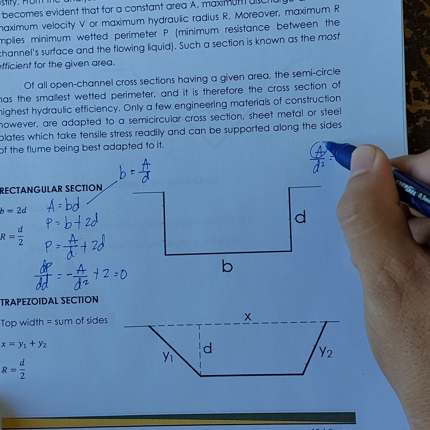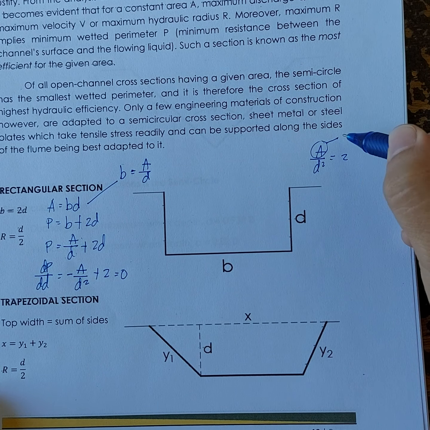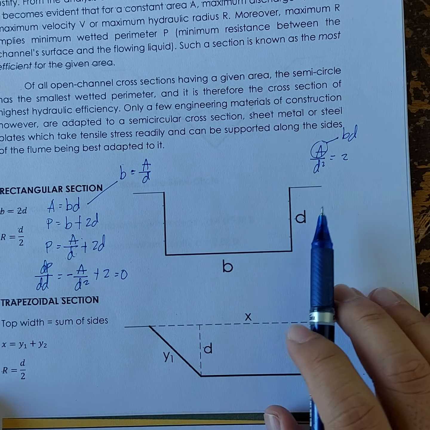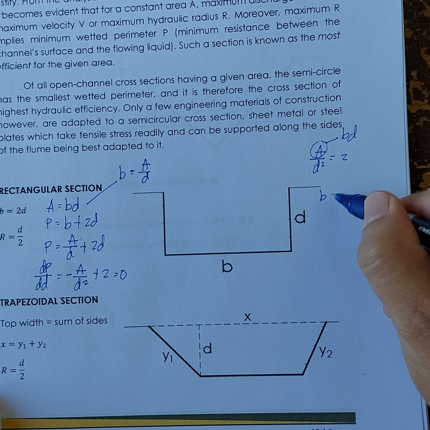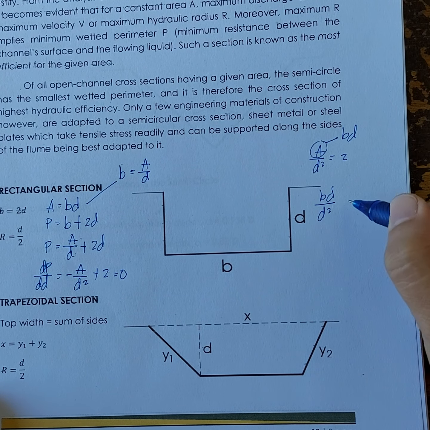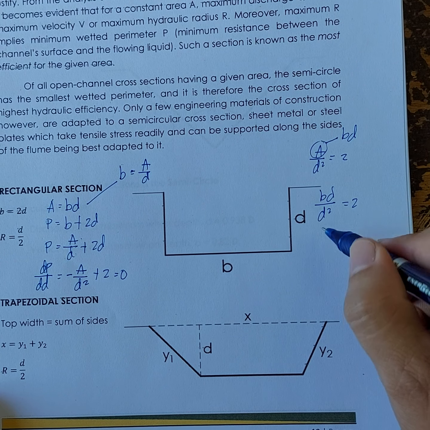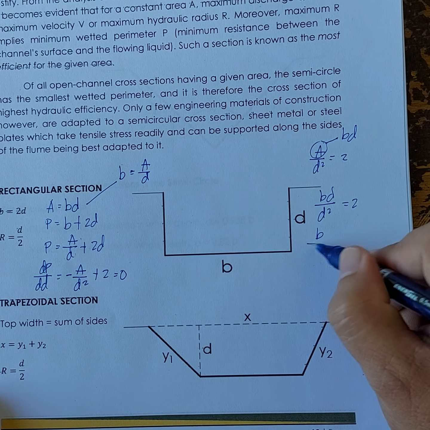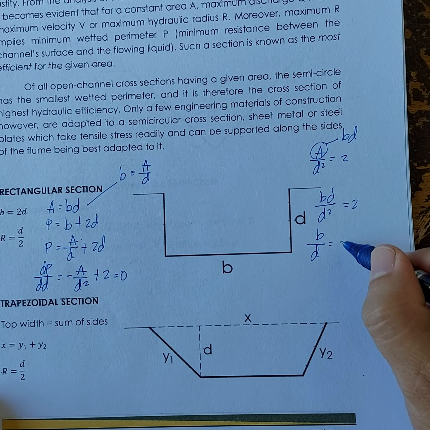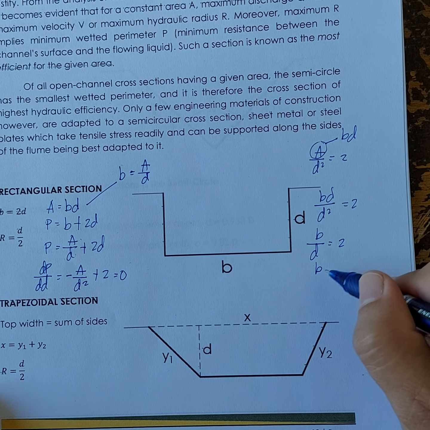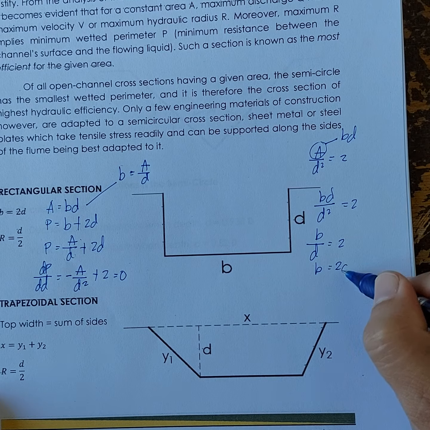Now take note, A is constant and that is actually equal to B times D. So we have B times D all over D squared is equal to 2. So yung isang D magka-cancel, so we're left with B over D is equal to 2, and then B is equal to 2D.